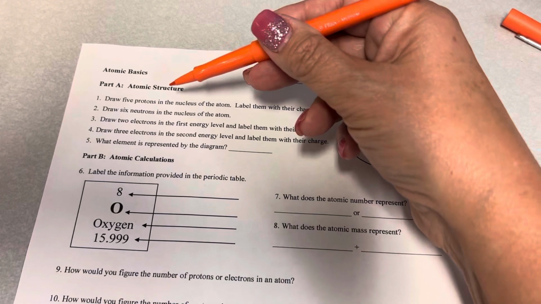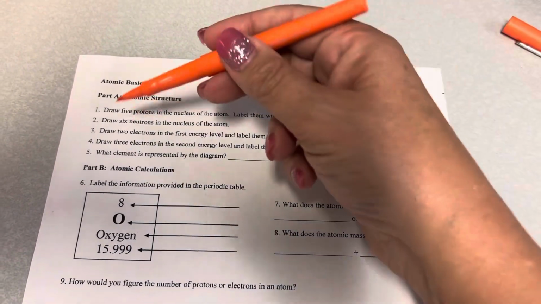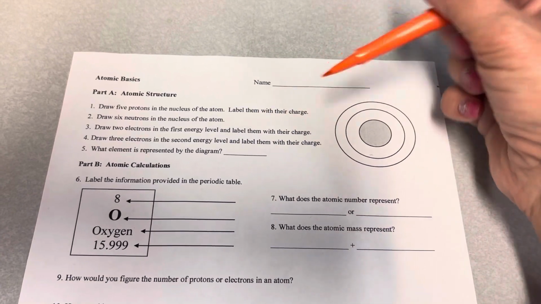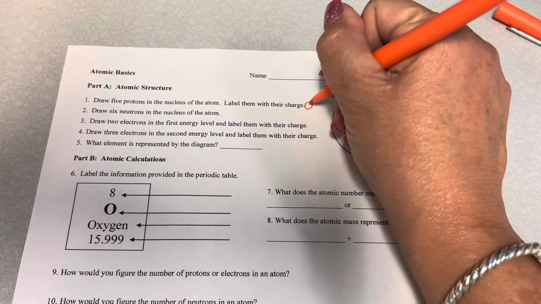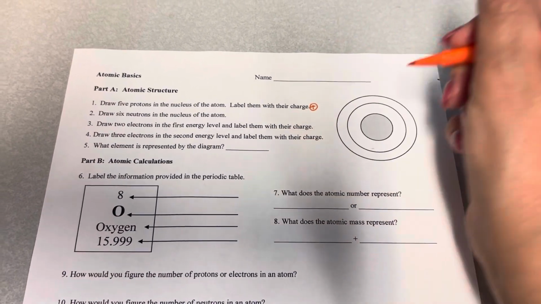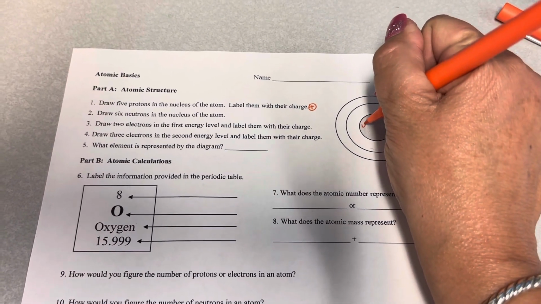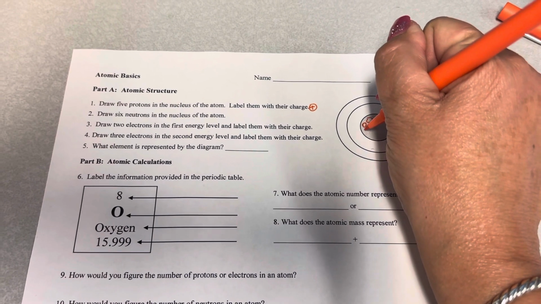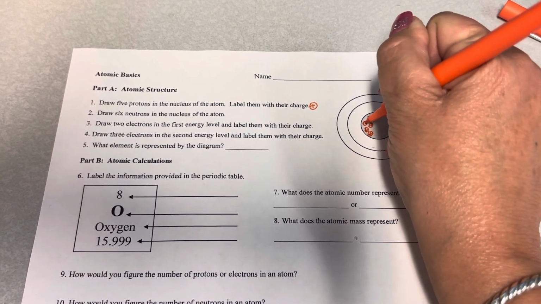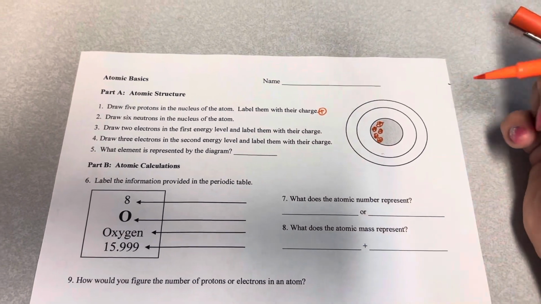So atomic structure, I'm going to go through this part first. Number 1 says draw 5 protons in the nucleus of the atom. Label them with their charge. We're going to draw protons like plus signs because they're positive, with a circle. So we're going to draw 5 inside the nucleus: 1, 2, 3, 4, 5. I'm going to put little plus signs on them because they are positive.